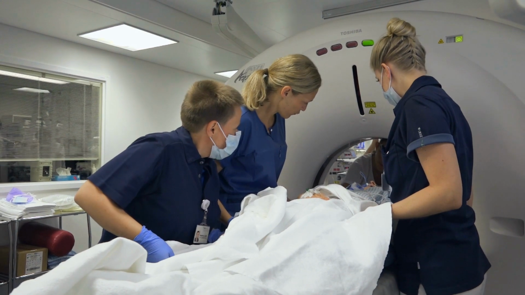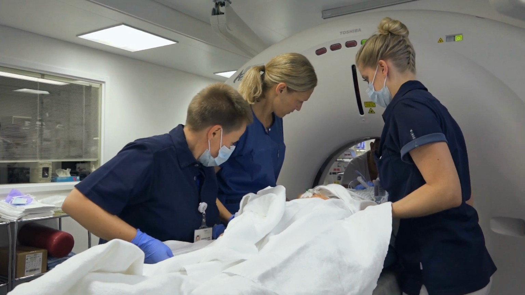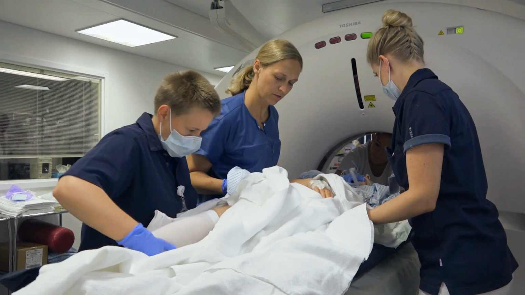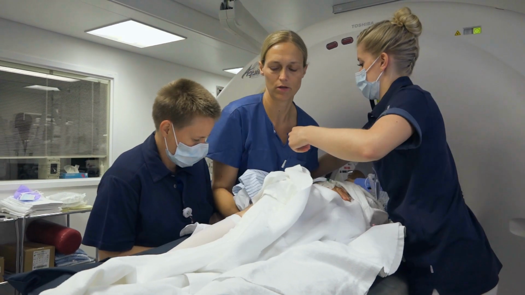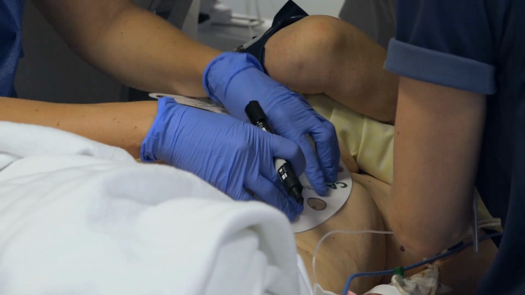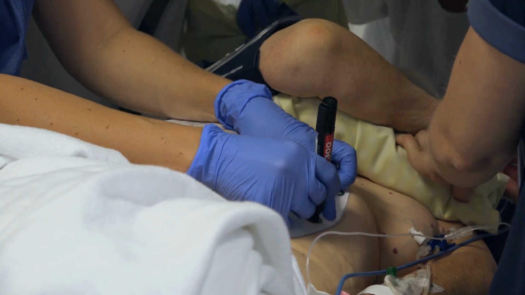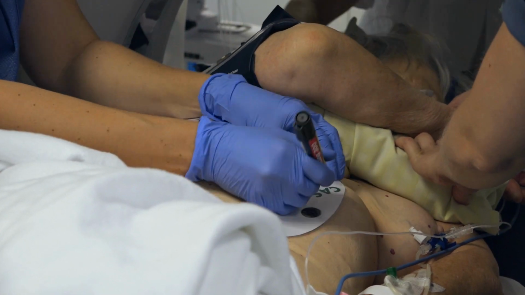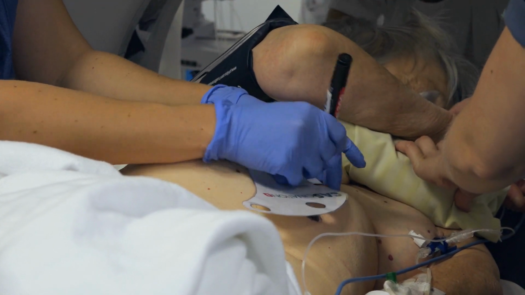The patient is placed in a 45-degree left lateral position on a vacuum mattress so that the right upper abdomen and thorax is exposed. The marker position is chosen according to the pre-planned axis direction and marked on the patient with the help of this template.